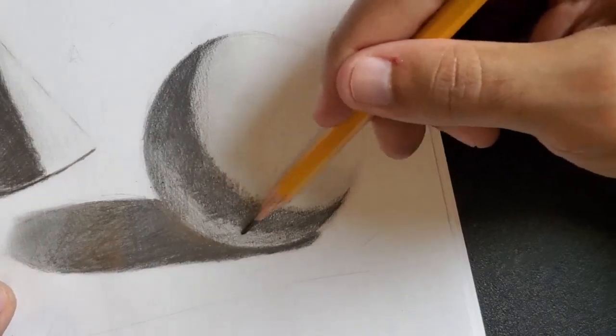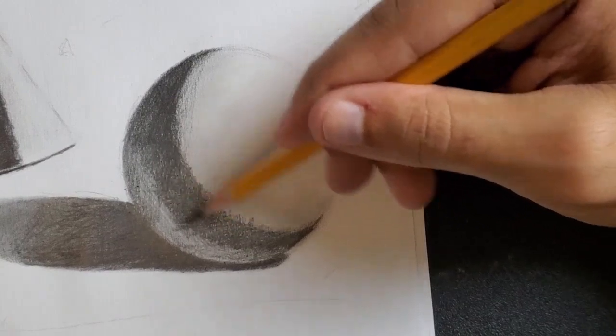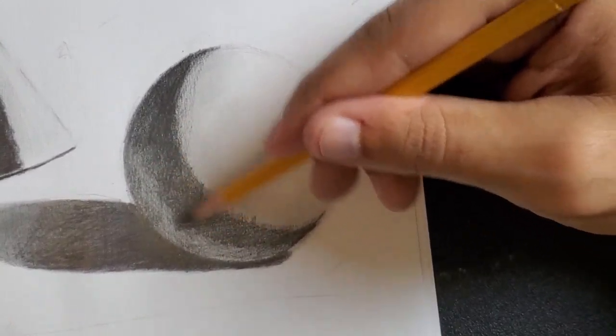I have to roll around in my computer desk because I don't want to turn the paper too much for you guys, so it doesn't look too weird on camera. So you hear me rolling around in my computer desk.